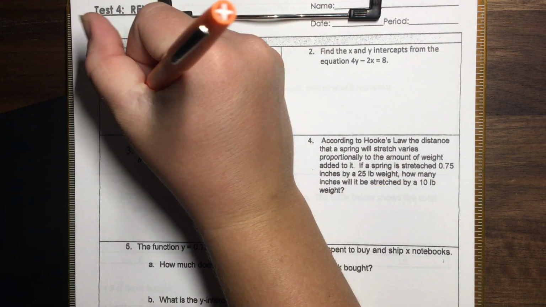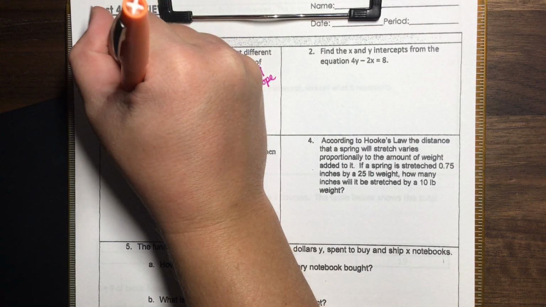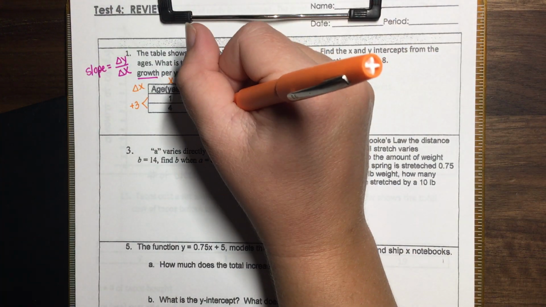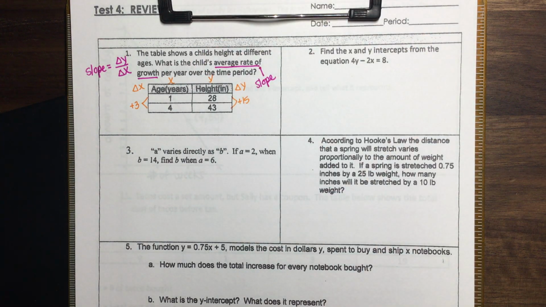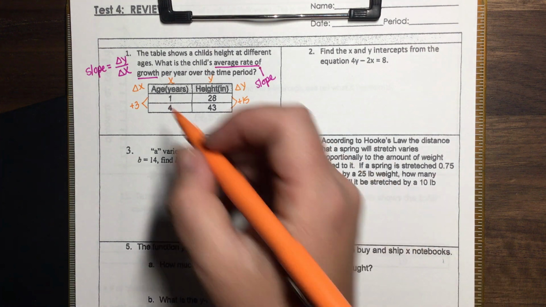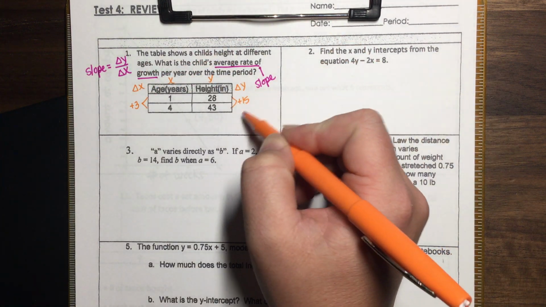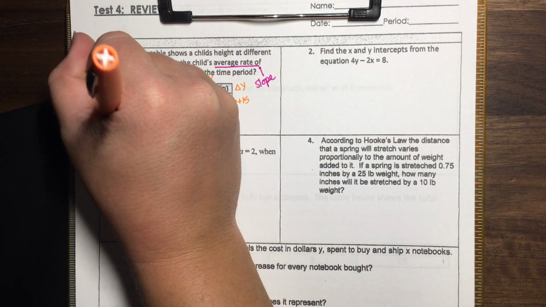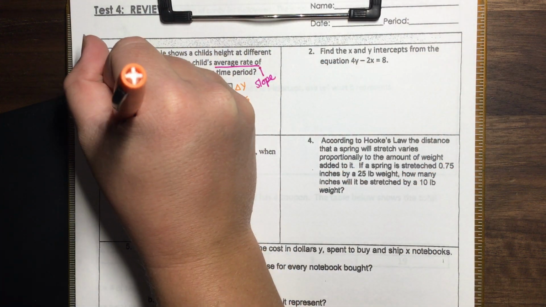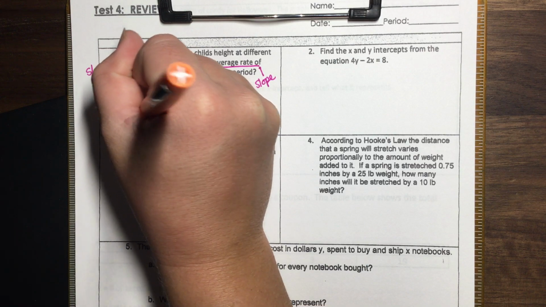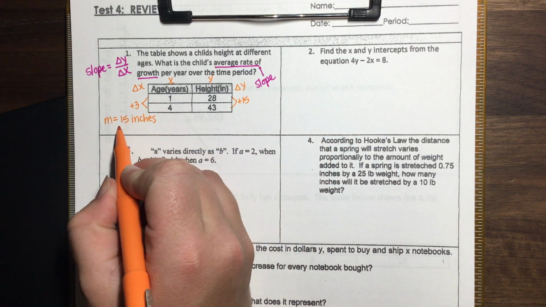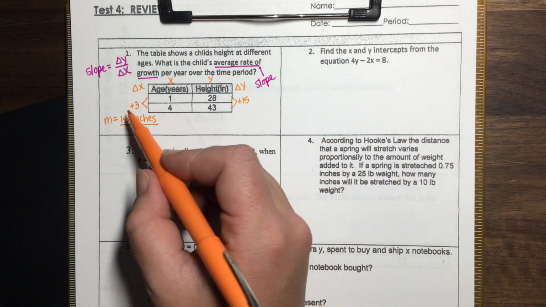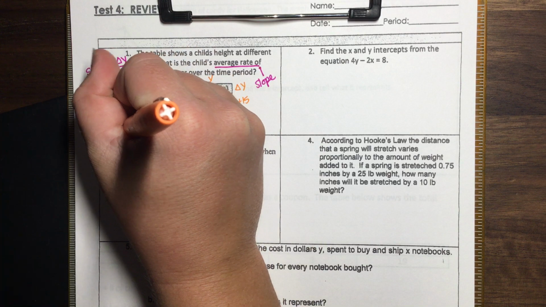All right. So the difference to go from 1 to 4 years is going to be plus 3. And to go from 28 to 43 is going to be plus 15. You can just plug that into your calculator to figure that out. Now I've got to plug that into my slope formula. I know that's change in y, which it presents over here. So I get m is equal to 15 inches. Okay, that's my unit for y. All divided by my change in x, which is going to be 3 years.